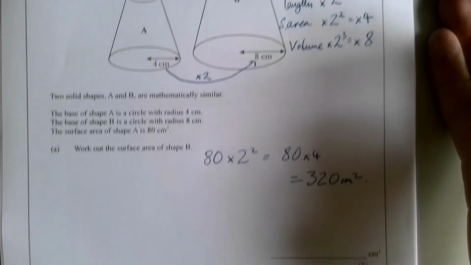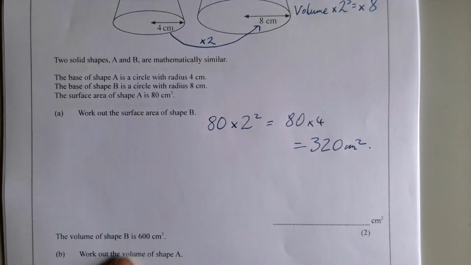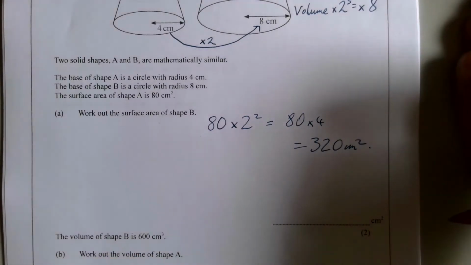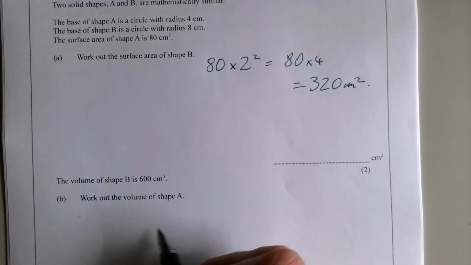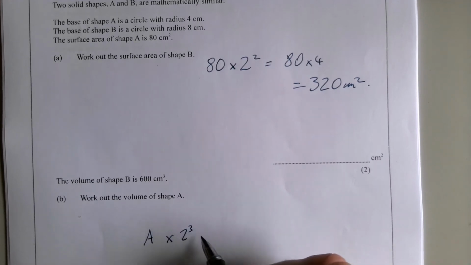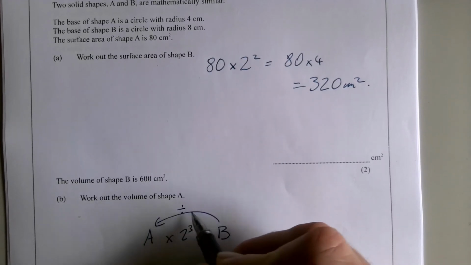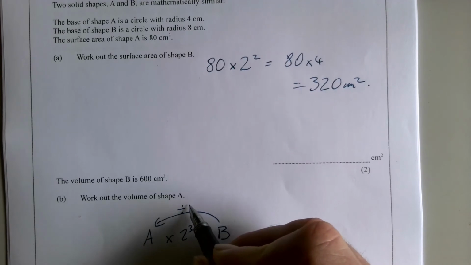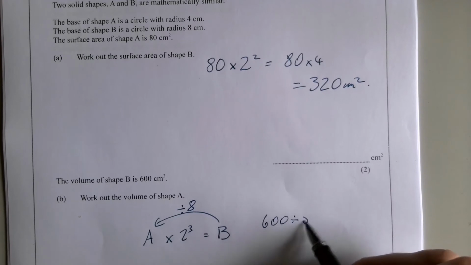And then the second part of the question, if we pop down to here, is work out the volume of shape A if they tell us that the volume of shape B is 600 cubic centimeters. So we're saying A times by 2 cubed equals B. So if we're going from B back, we're dividing by 2 cubed, which is 8, isn't it? So we're going to do 600 divided by 8.